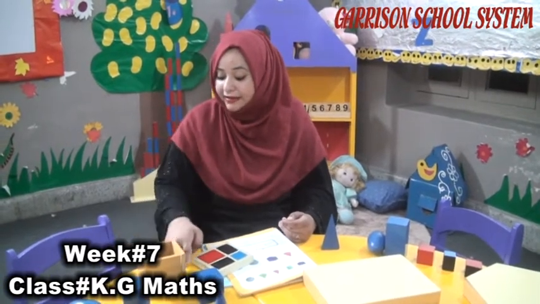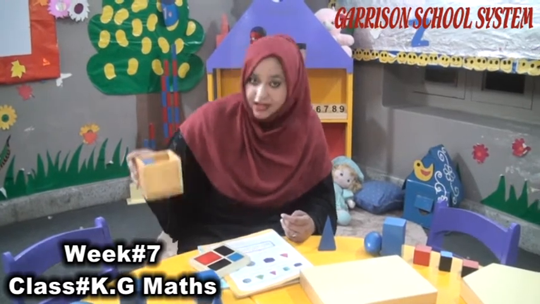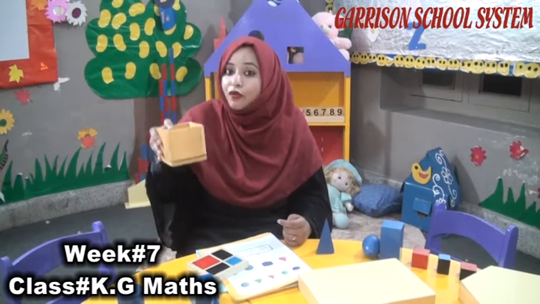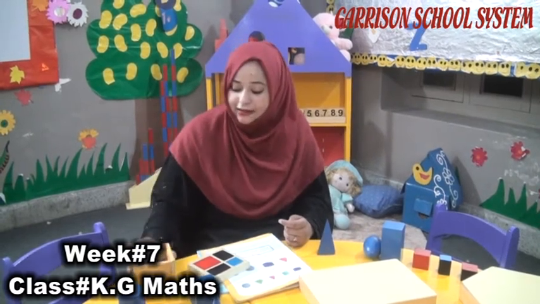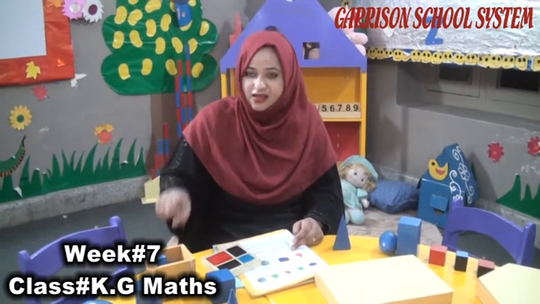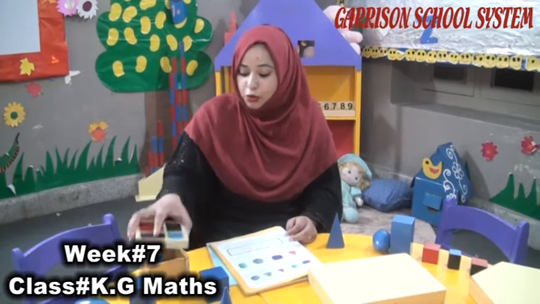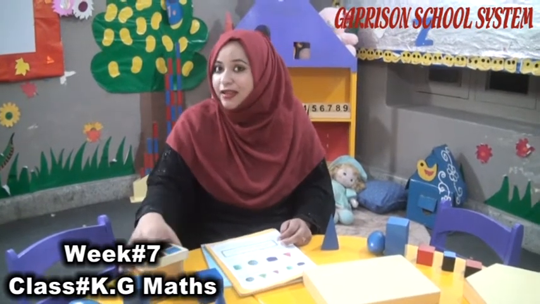Height, length, and width. It has 3 dimensions. Remember, my dear students, a 3D shape has 3 dimensions: length, width, and height. A 2D shape has 2 dimensions: length and width.